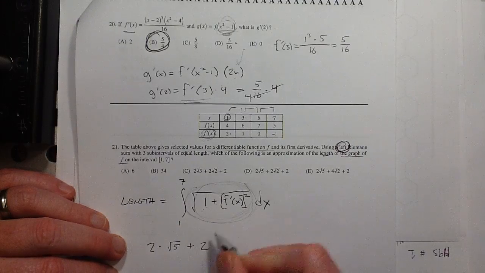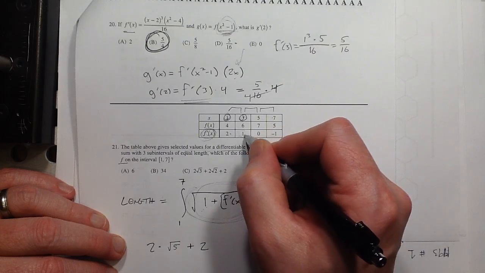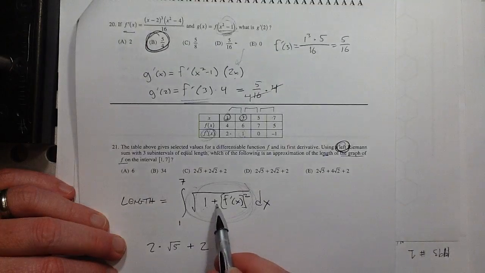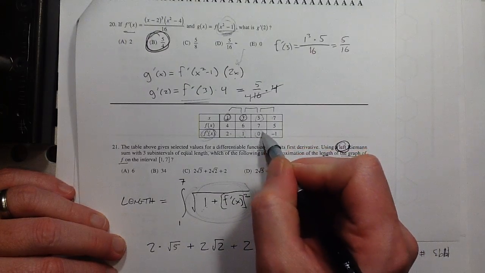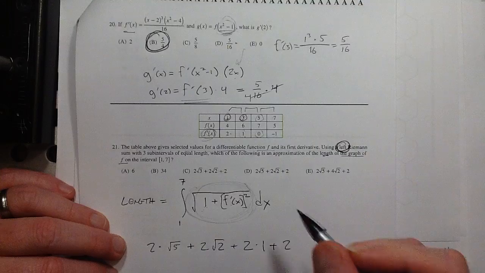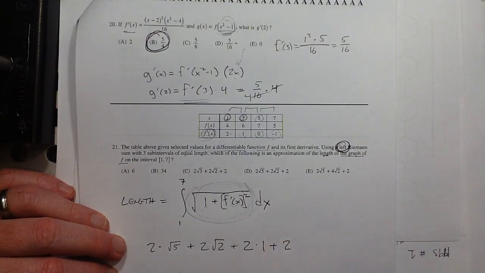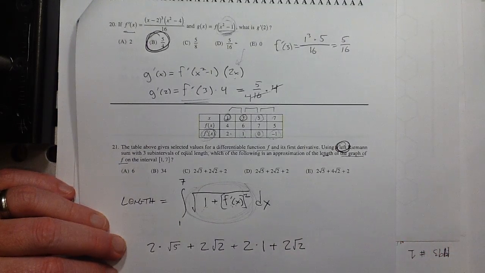And then the next subinterval is 2 wide. The left endpoint is this, so I'm going to use this 1 here. That's my f prime of x value. So 1 plus 1 squared is 2. The next one is 2 wide again. Use this. That's the square root of 1 plus 0, and the square root of 1 is 1. And then the last one is 2 wide, and I'm going to plug in negative 1 here. Negative 1 squared is 1, so that gives me the square root of 2.